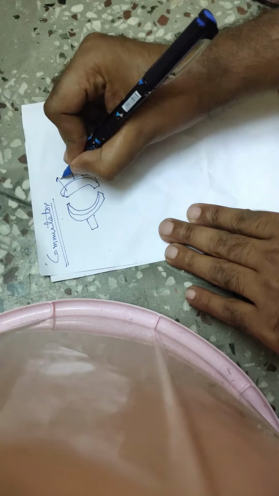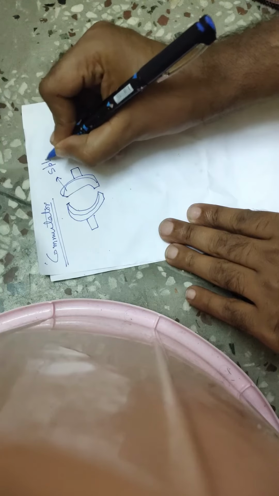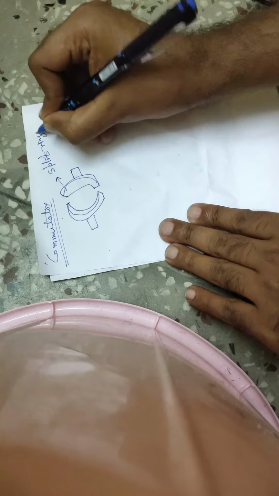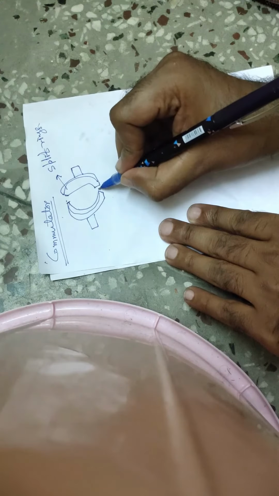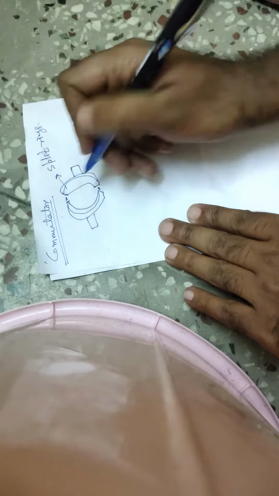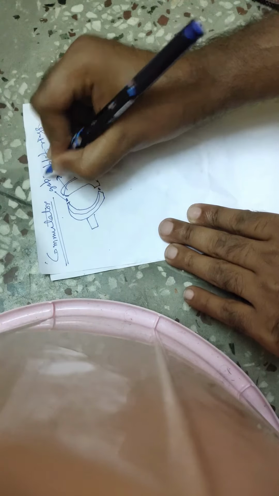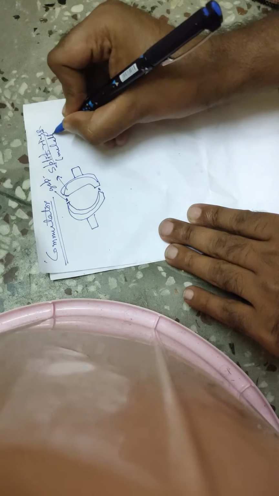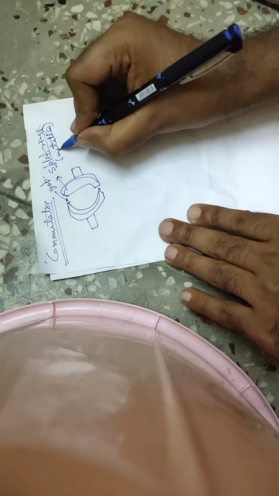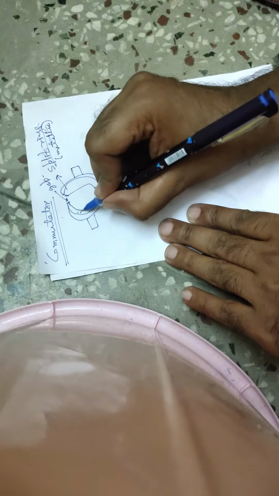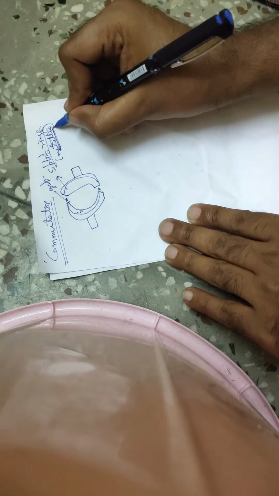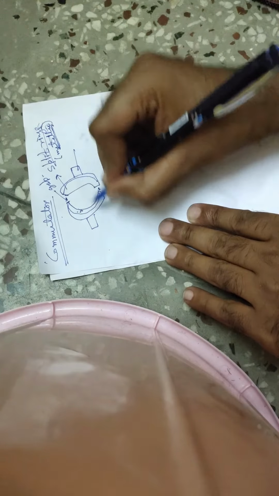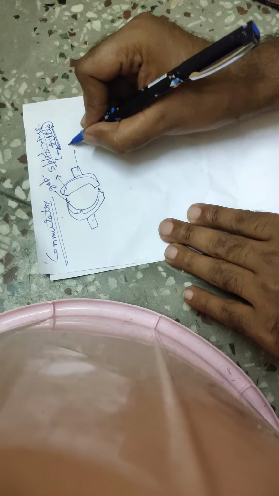So this is known as your split rings, and a gap is always there. So this is a split ring, and this split ring is metallic. When I say metallic, it means they are very good conductors of electricity. That's why I'm mentioning it is metallic. And these two things are known as carbon brushes.